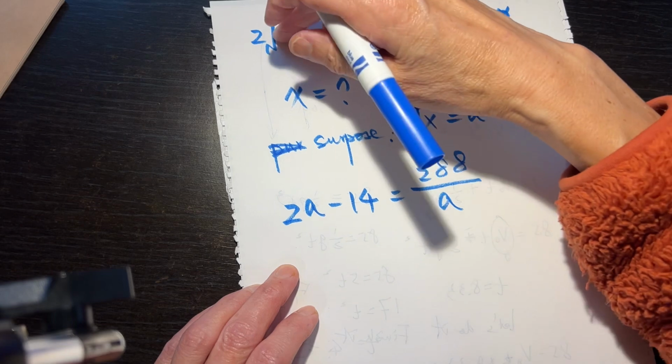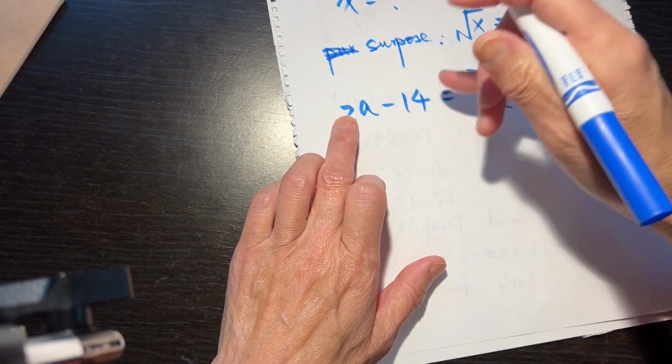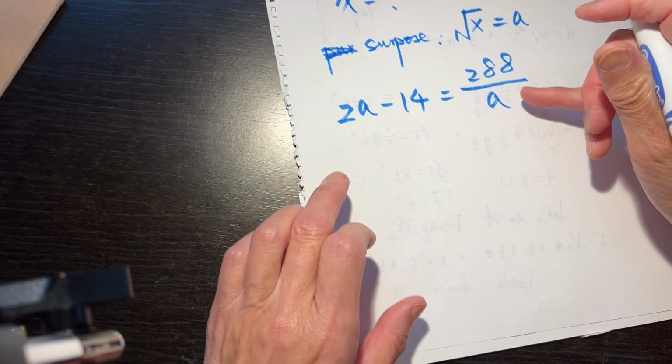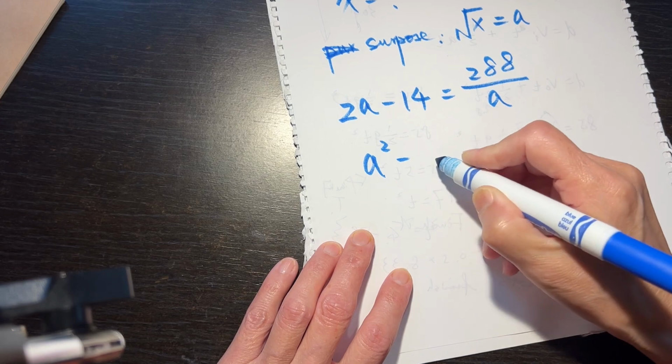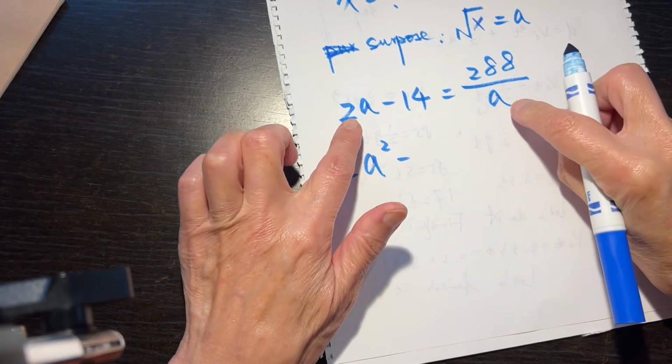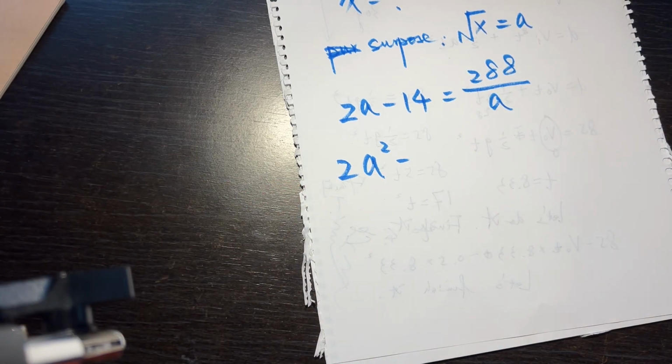This is a, this is a. We both time, we actually can simplify it, but we will do it later. So a square minus 2a square times a. On top, we time a.